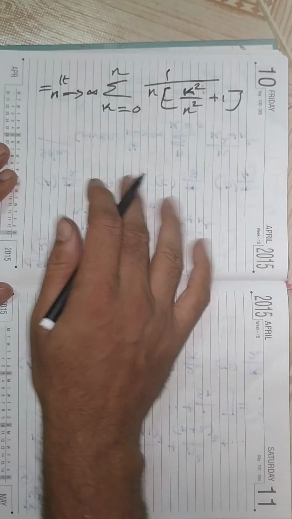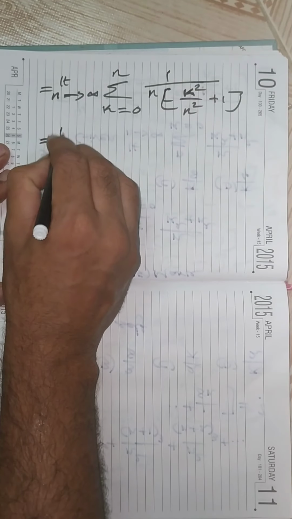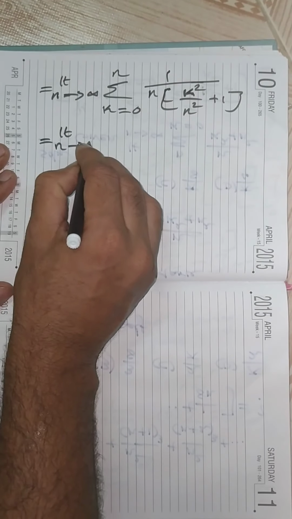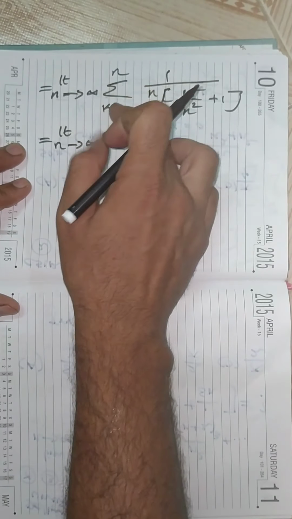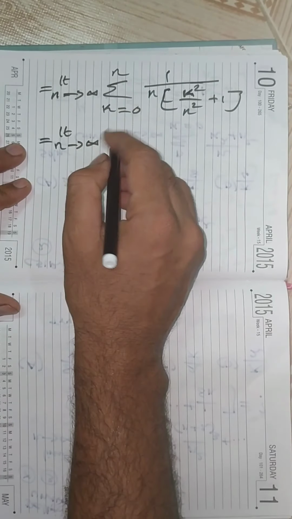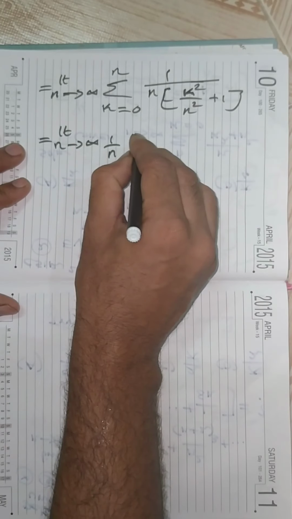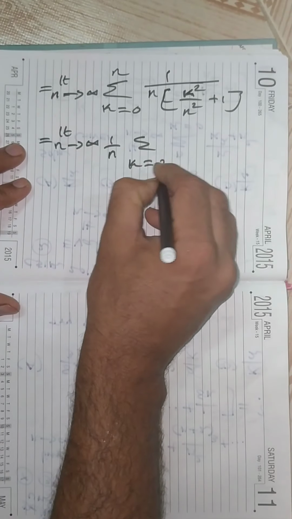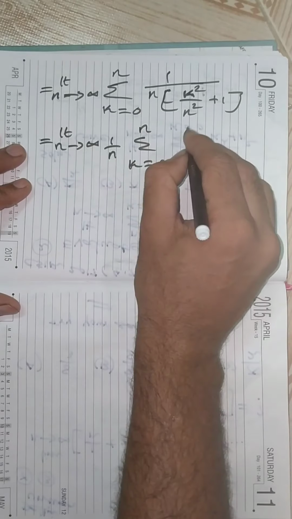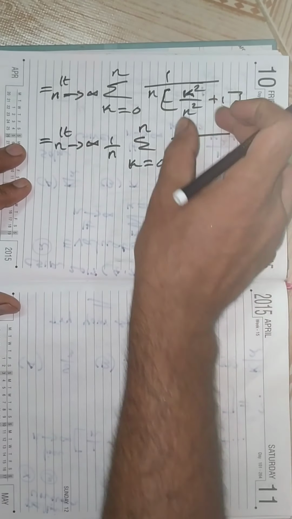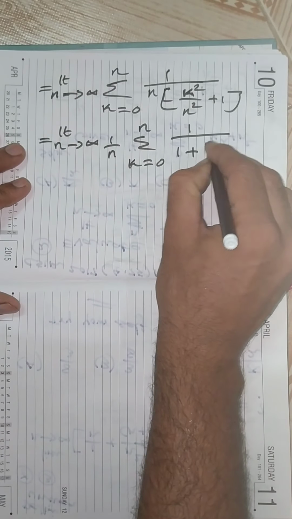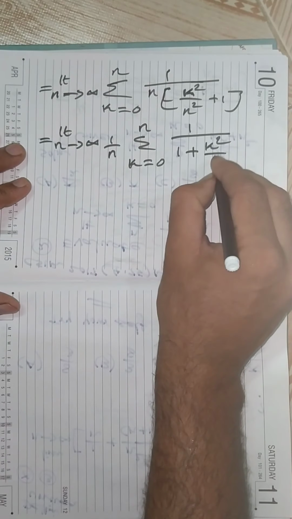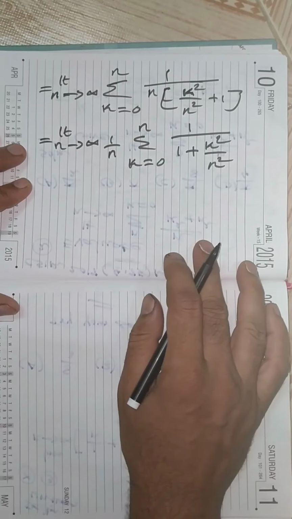So for our convenience, limit n tends to infinity, the 1 by n is independent of the k, isn't it. So 1 by n summation k equals 0 to n, 1 divided by this can be written like this, 1 plus, because of our convenience, k square by n square.